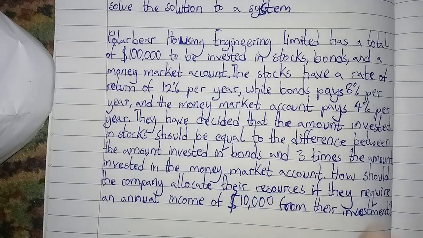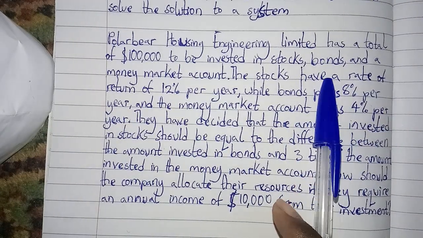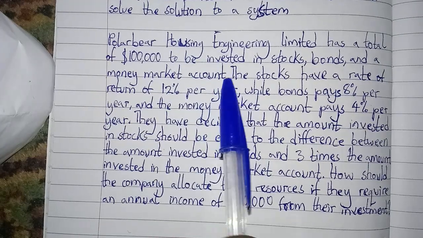So here, we don't know the amount invested in stocks, bonds, and the money market account.